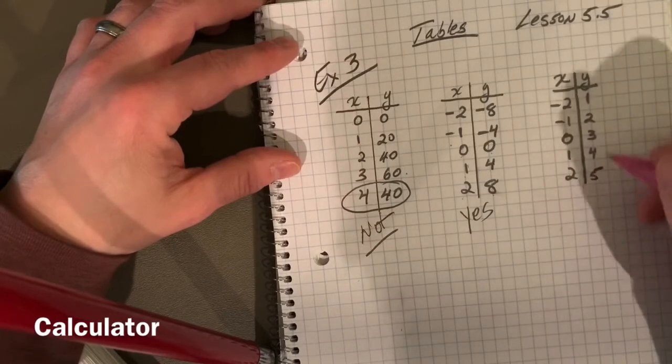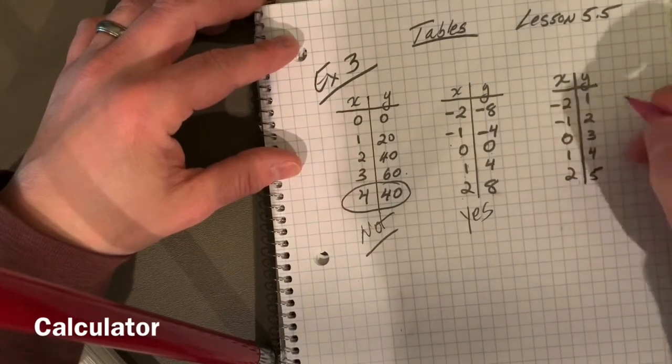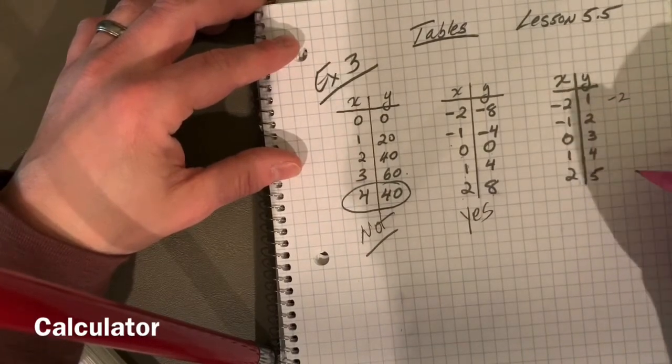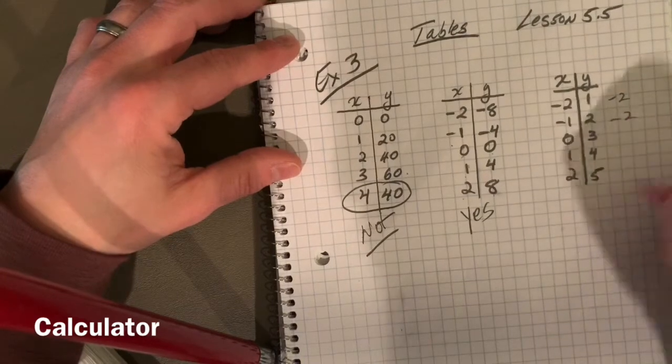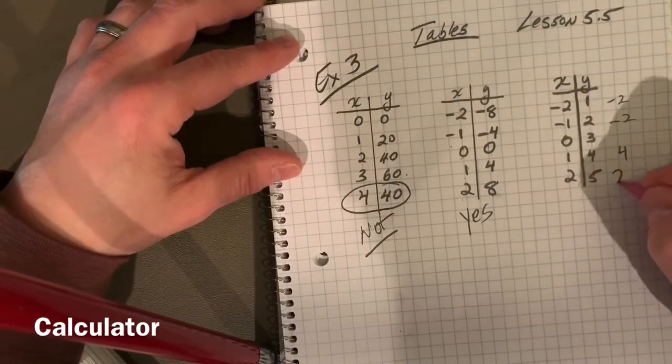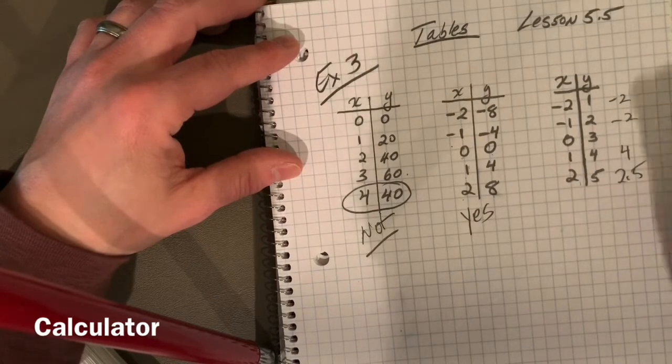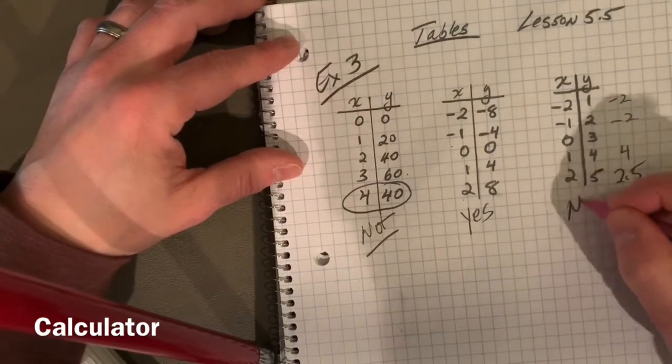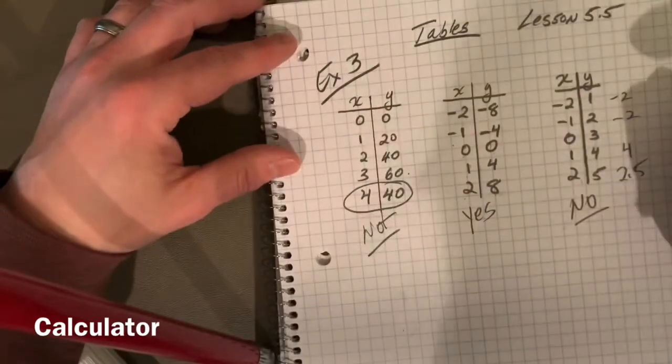But let's look at this last one. 1 divided by negative 2. Well, that would be negative 2 if we did that. What about 2 divided by negative 1? Well, that would be negative 2. What about 4 divided by 1? Well, that would be 4. 5 divided by 2, that would be 2.5. You see how you got different values each time? So this is a no. This is not a direct variation.